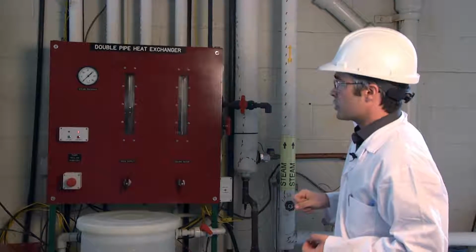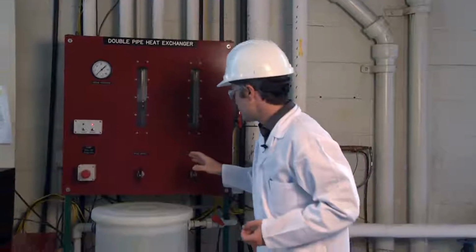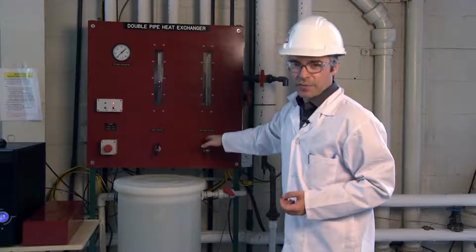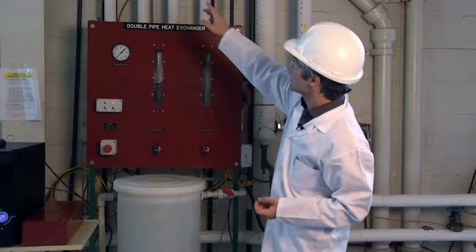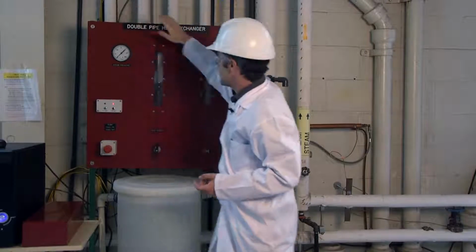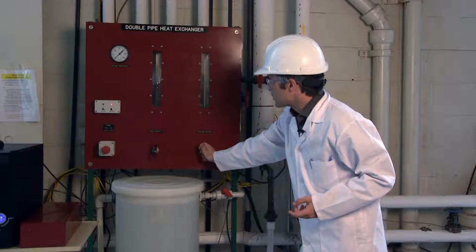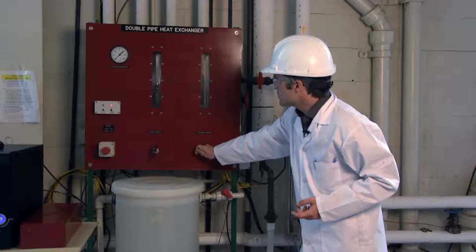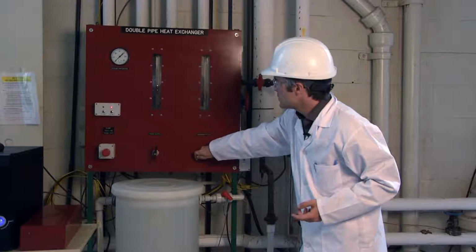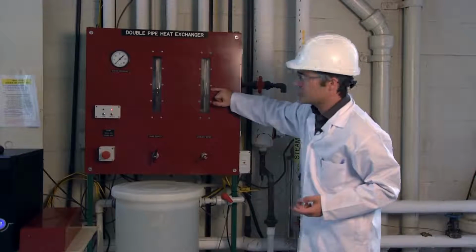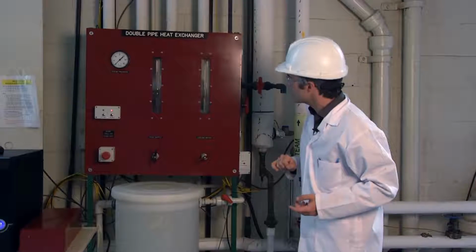In order to turn on the cooling water, which has been on since the beginning of the experiment, it's the first thing that we turned on, but in order to run it through each one of these pipes, we have to set the flow rate via this gauge. I'm going to slowly again engage the cooling water. I've currently chosen the flow rate of 2 gallons per minute.